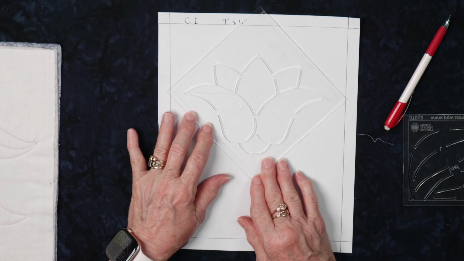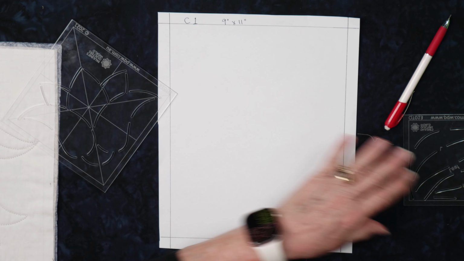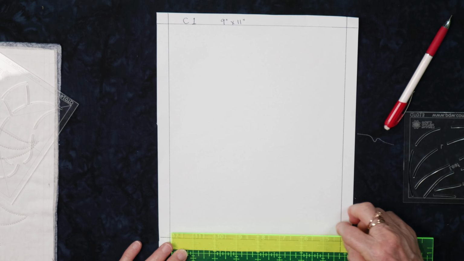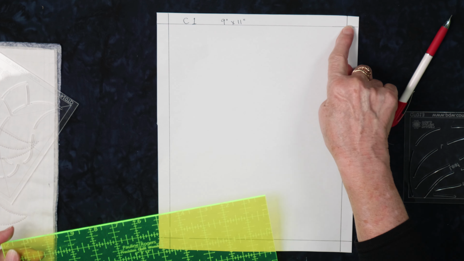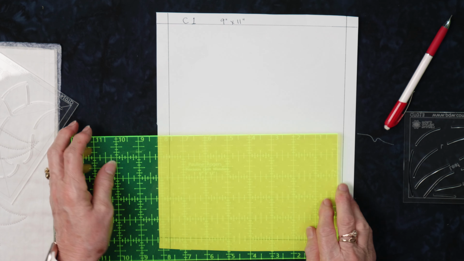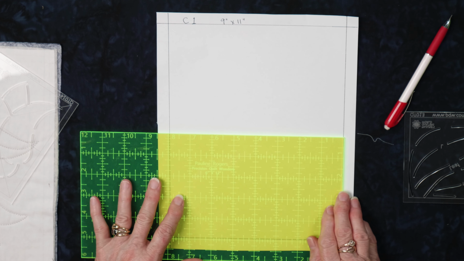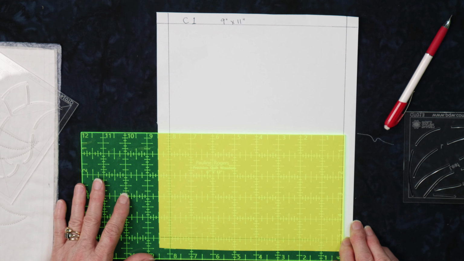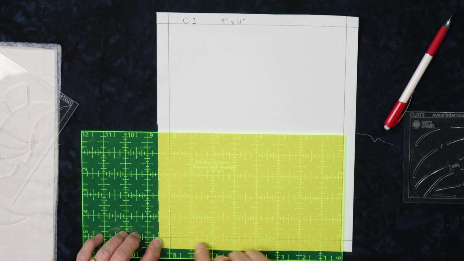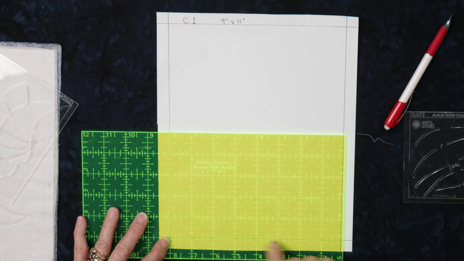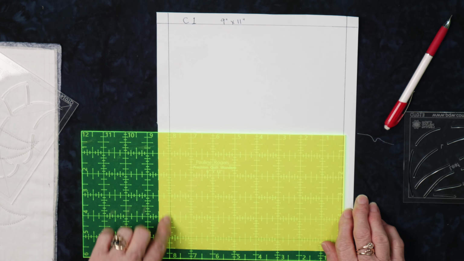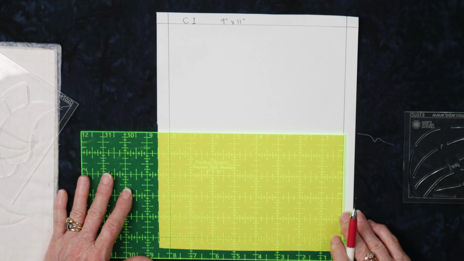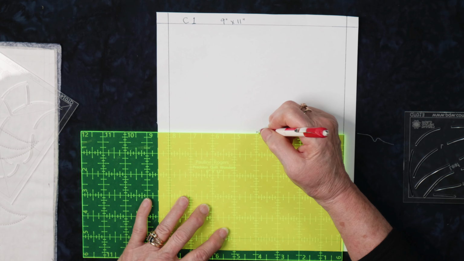put this, if you want it straight, you could find the centre of your block, which we know is going to be 8 by 10 from line to line. So we can come across, and we're going to put the 5-inch line here, okay, the 8-inch line here, and we mark the centre.